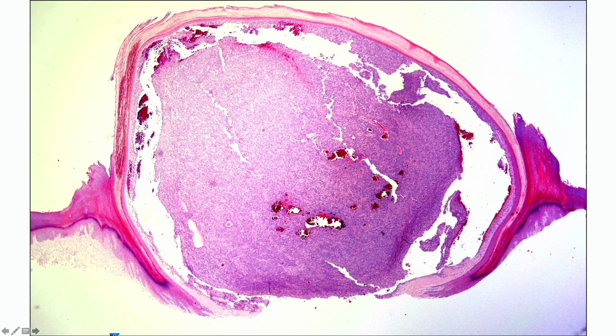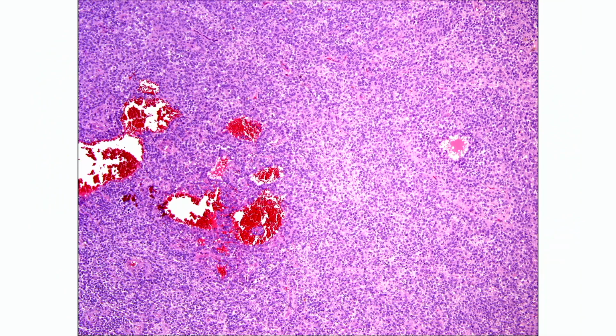So we have this polypoid lesion on the hand, and you can see it's got this sort of sheet-like proliferation of small round blue cells. And I'm thinking, okay, and you see these ectatic vessels. I'm a pretty young dermatopathologist. I think I can figure this case out, right?